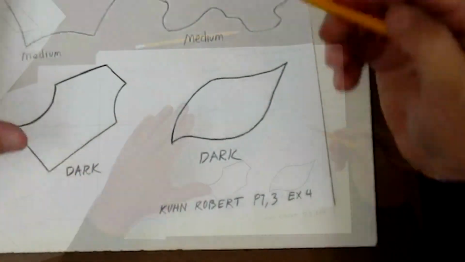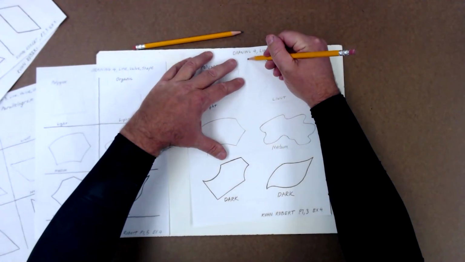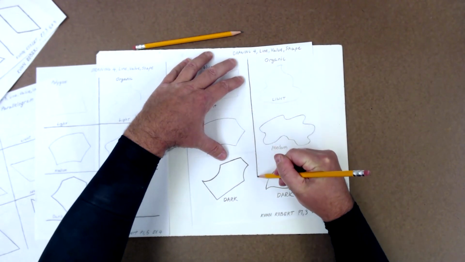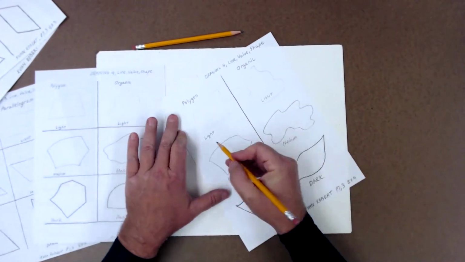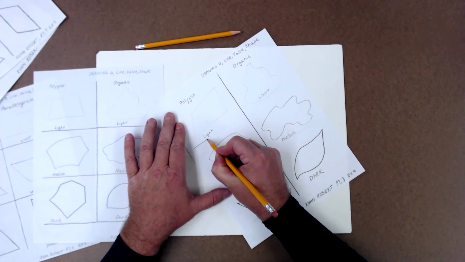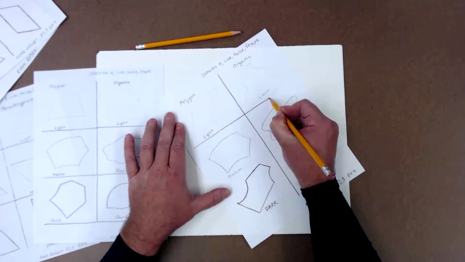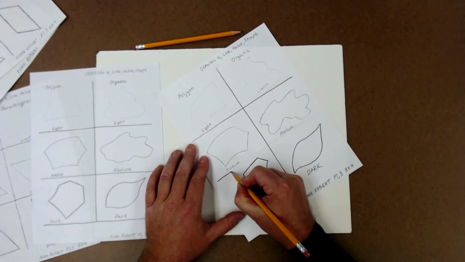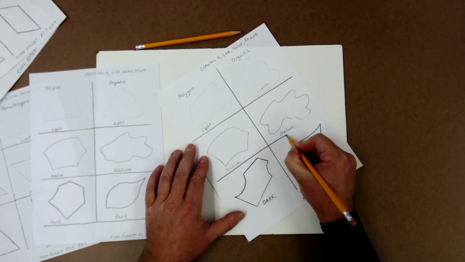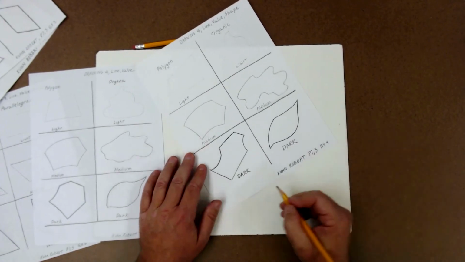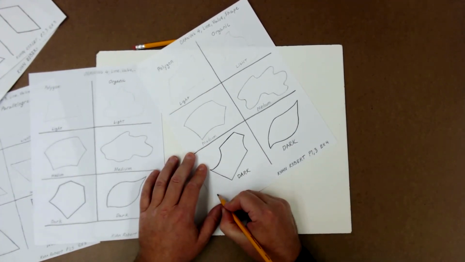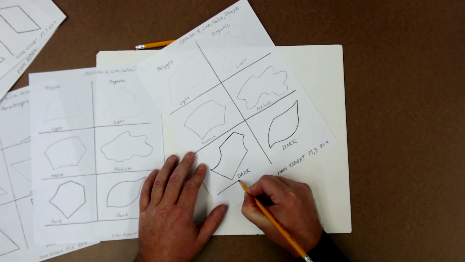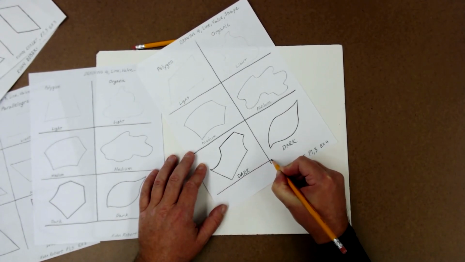Okay, nice and dark. I'm going to darken these ones up a little bit, and even here, and here, and even here. I don't think I did that on the other ones, but what the heck, as long as it's neat.